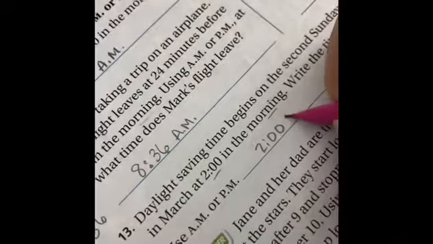Number 13, daylight savings time begins on the second Sunday in March at 2 o'clock in the morning. Write the time. So our time, using AM or PM, but they already give us our time as 2 o'clock, and so since it's in the morning, that is AM.